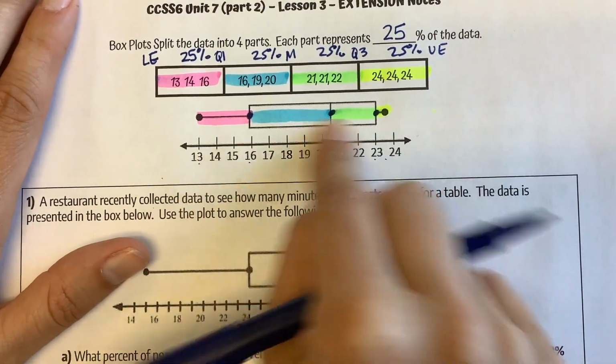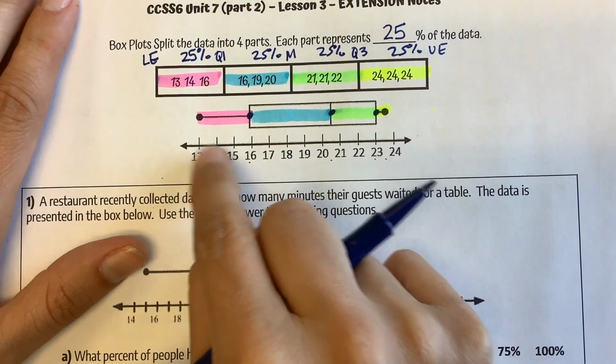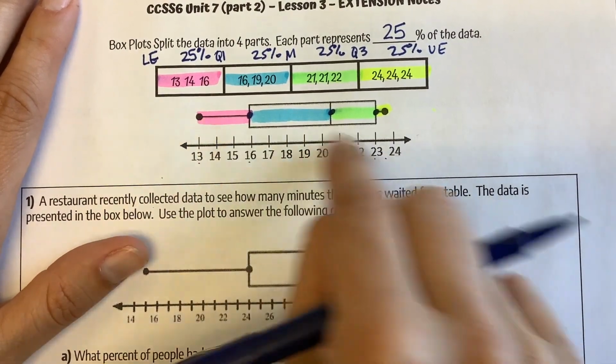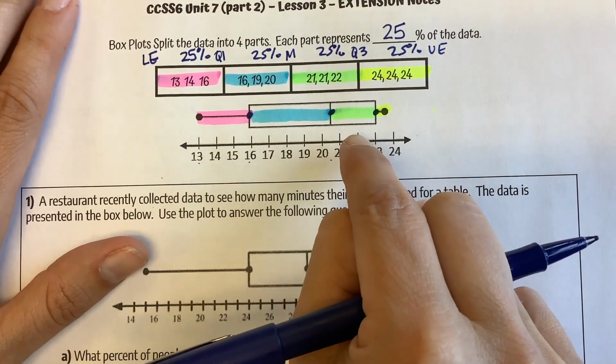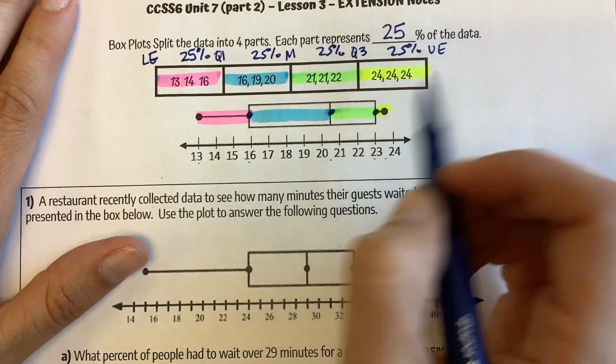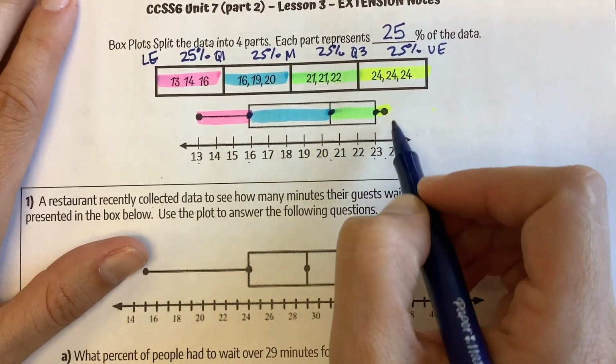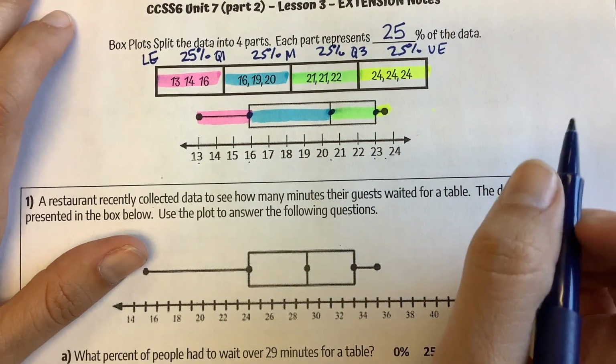But where it looks different here is they have different ranges. Right here we have a range of 3. Right here we have a range of 4.5. Right here we have a range of 2.5. And here we have a range of 0.5.